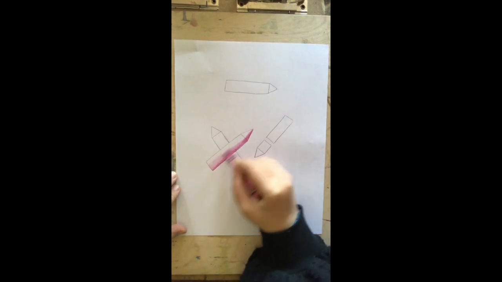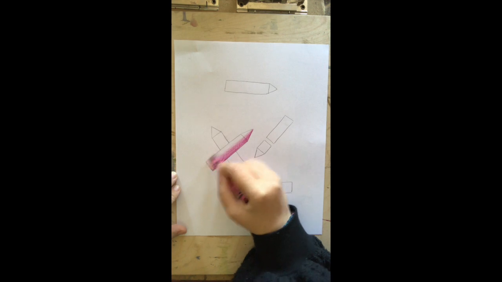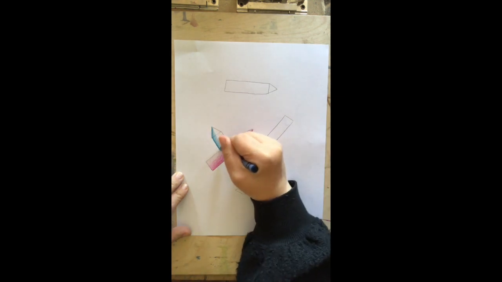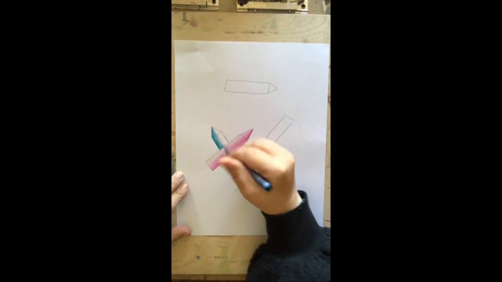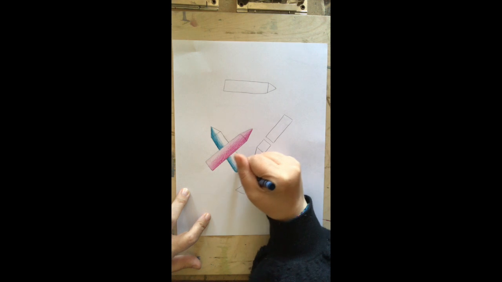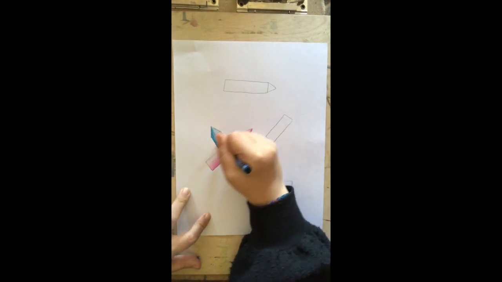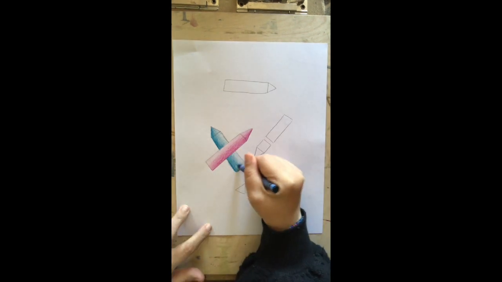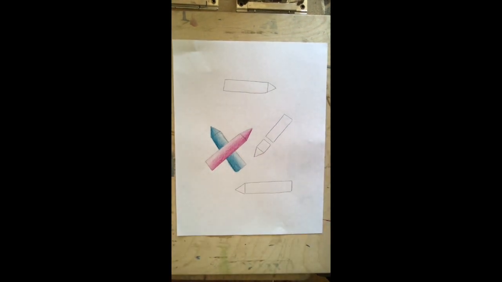So I've sped it up a bit in editing, and I'm just coloring in with value. I'm using the darkest shades at the bottom of my crayon and the lightest shades towards where I imagine my light source is, which is the top of my paper, as though it's at the very top, above my paper. And I'm going to choose a different color for each crayon.